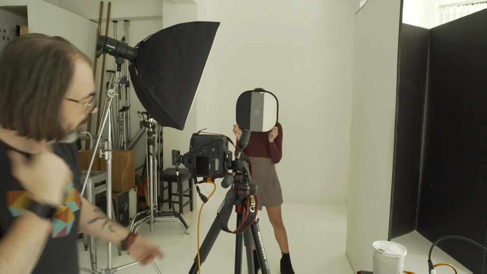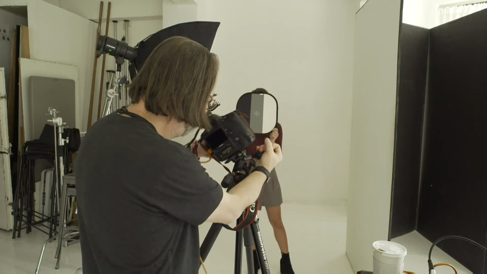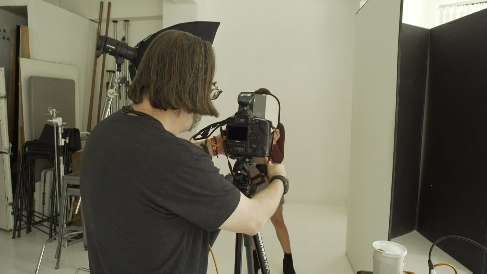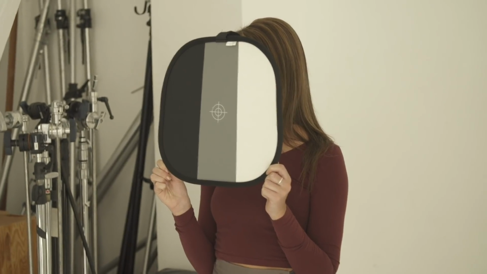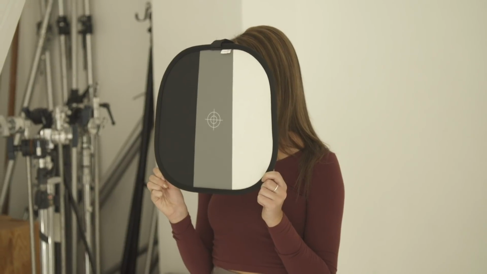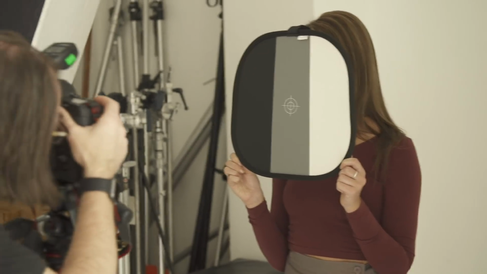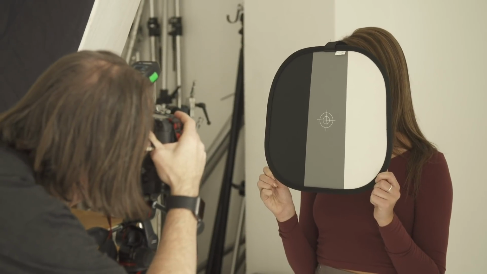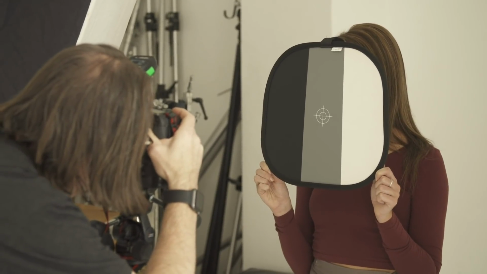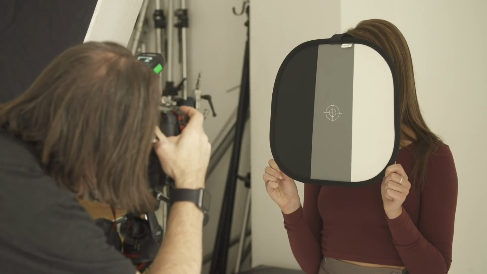Now the important thing here is you need to fill the frame with the target. It doesn't need to be in focus. So if your lens doesn't focus close enough, like this one won't focus close enough, it doesn't matter. So I'm going to put it in manual focus. I'm just going to get in close. You want to get as much as possible equal parts white, gray, and black. So I'm going to take a photo of that.